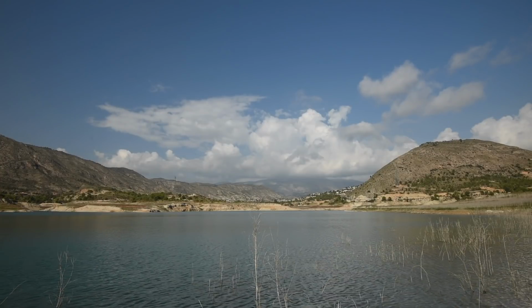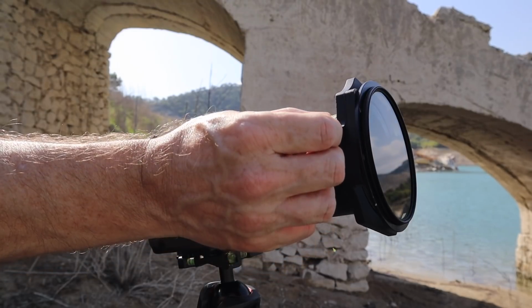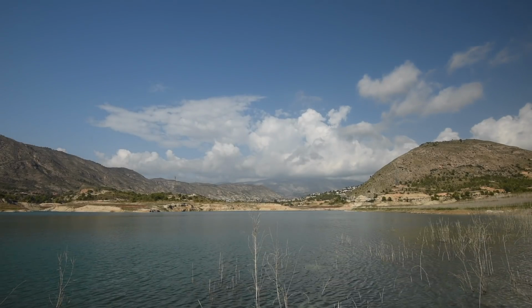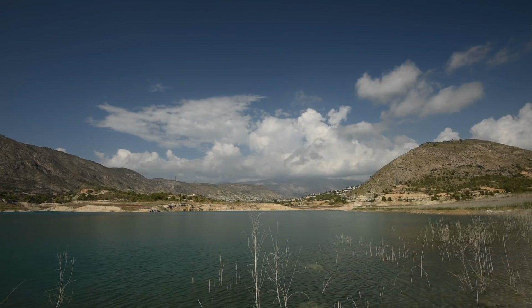If we look at this scene where we've got white clouds against a blue sky, and I slowly rotate the filter, you will see the contrast between the clouds and the blue sky gets much, much stronger. Now you have to be careful. Overdoing that effect can look horrible, just as overdoing contrast and saturation in post-production can look horrible.